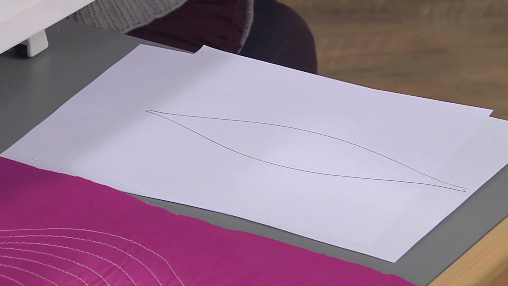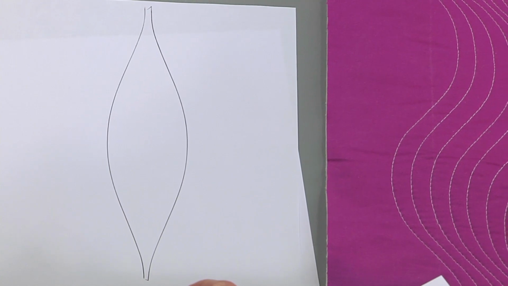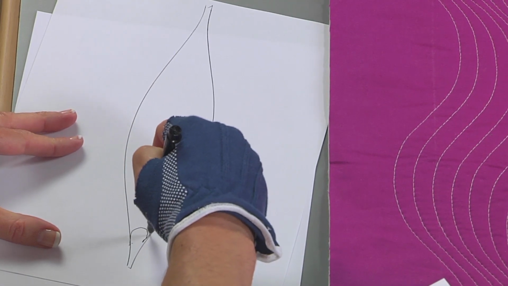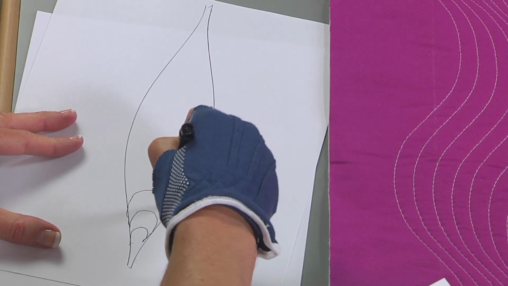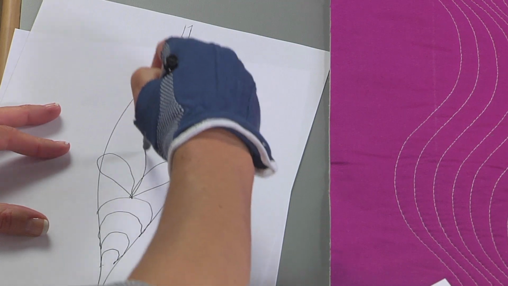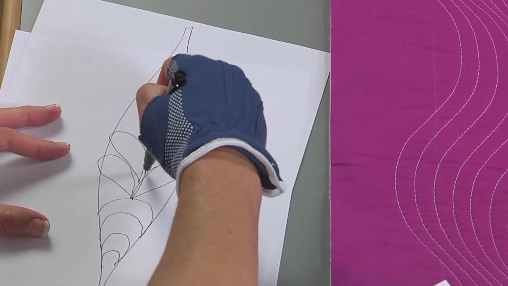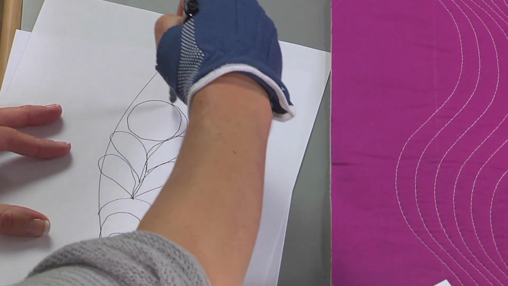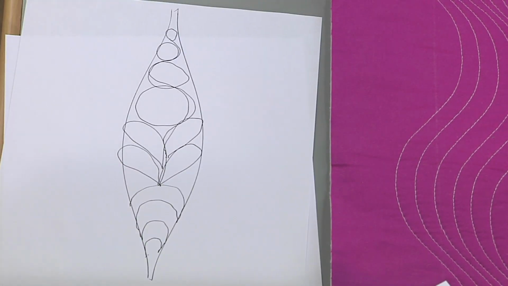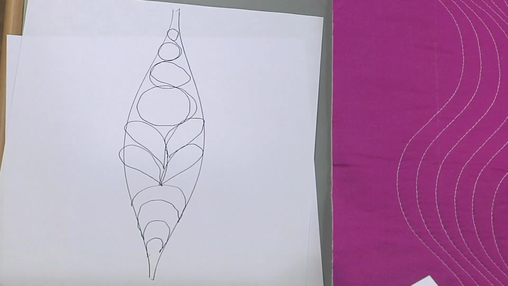And now I've created a little pocket that I can put something in. And you can put in whatever you like in there. You could put little nested arcs. Or if you like feathers, you could put a feather in there. Or maybe fill it up with pebbles. Anything that strikes your fancy.